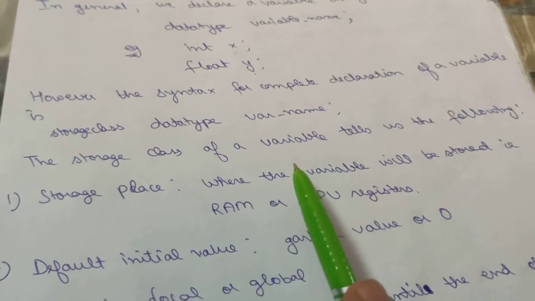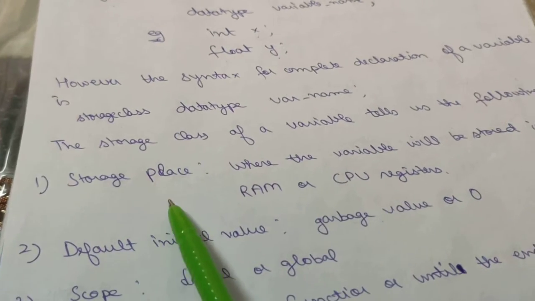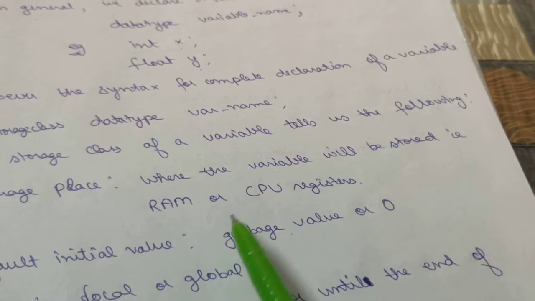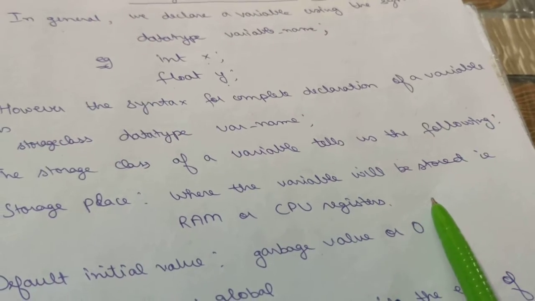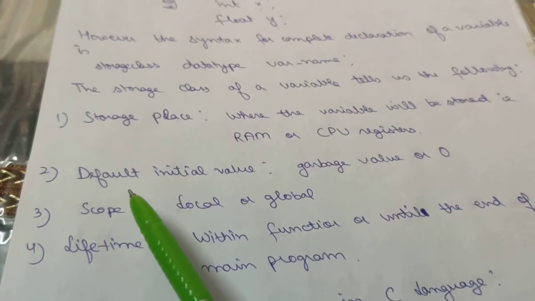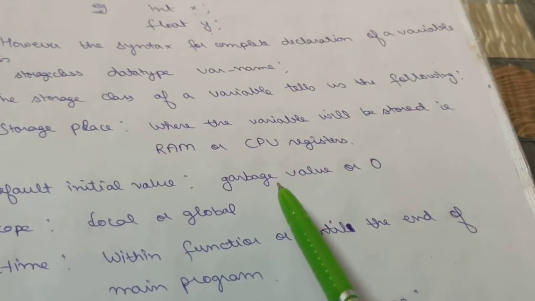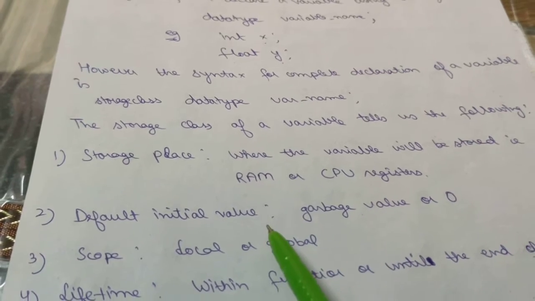The storage class of a variable basically tells us the following 4 points. First is the storage place, that is where the variable will be stored, that is in RAM, or it will be stored in a CPU register. The second point that the storage class of a variable tells is the default initial value. It can be either garbage value or 0 depending upon which storage class you are using.